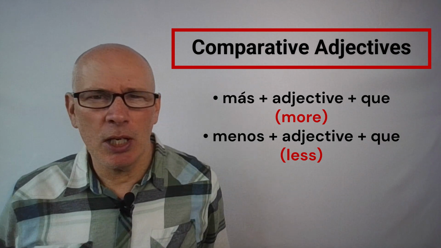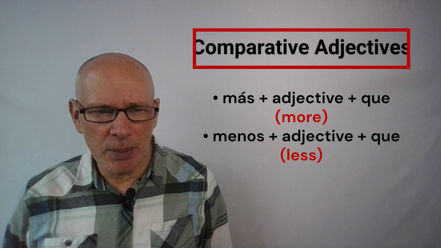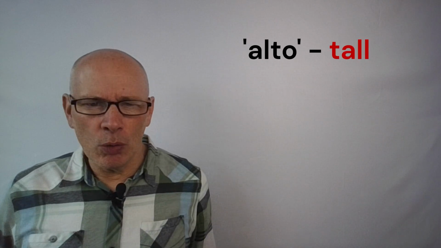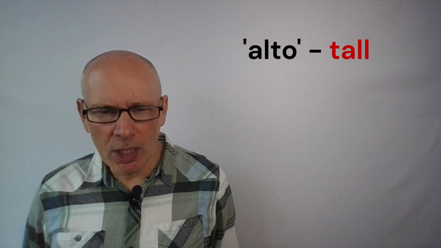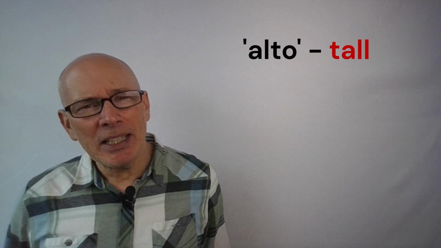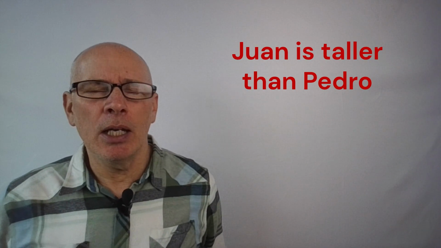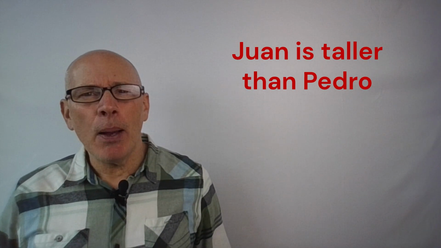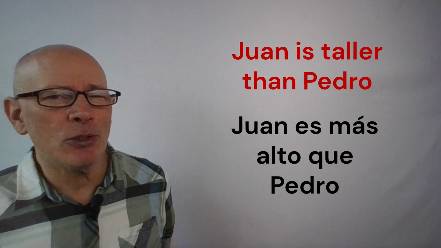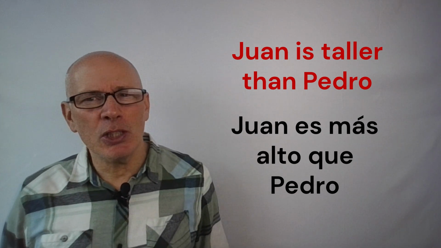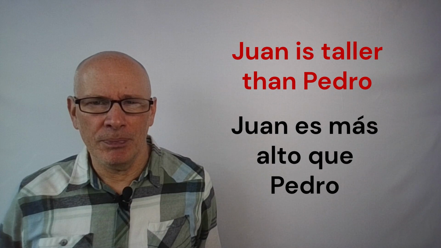So let's look at some examples to see how this works in practice. Let's take the adjective alto, which means tall. And we want to say Juan is taller than Pedro. So we would say Juan es más alto que Pedro. Juan is taller than Pedro.